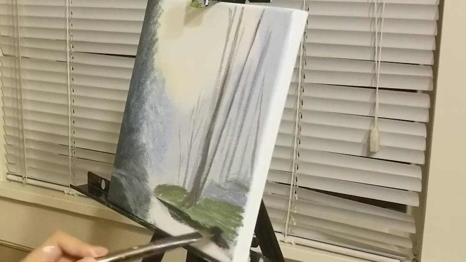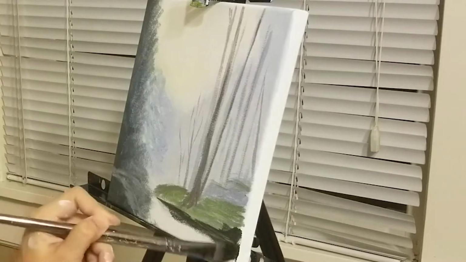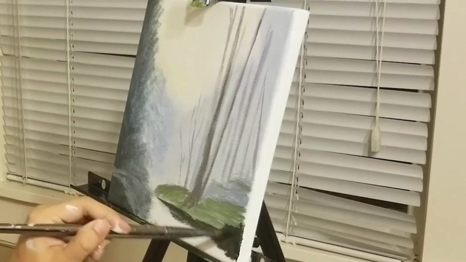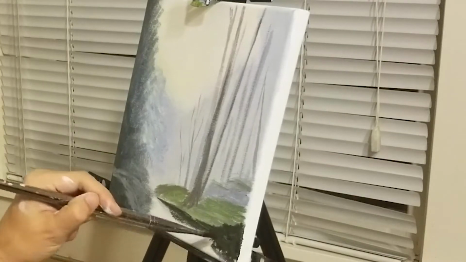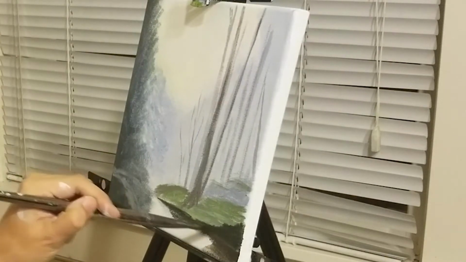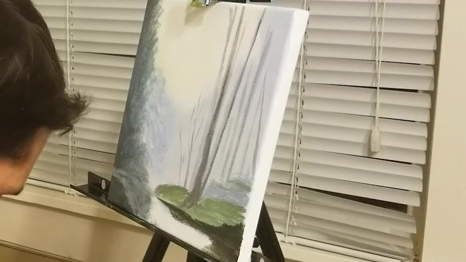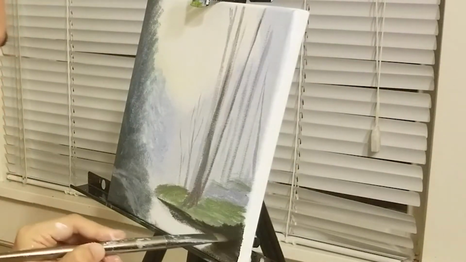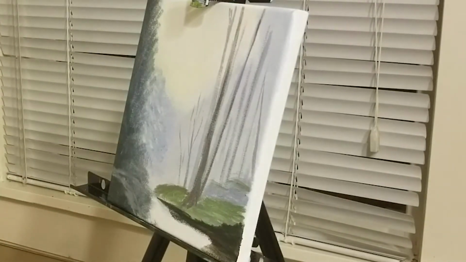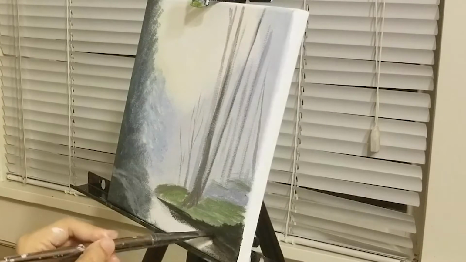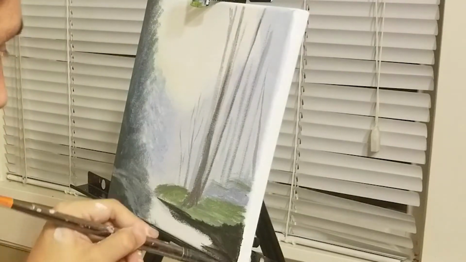Here I'm making some definite decisions on the flow, blocking in again the flow of the river, the little creek, and then laying in some shadow there along the ground. But you can definitely see now all of a sudden, just by adding that little bit of dark green, you start to see the bank of the creek emerge from the painting.